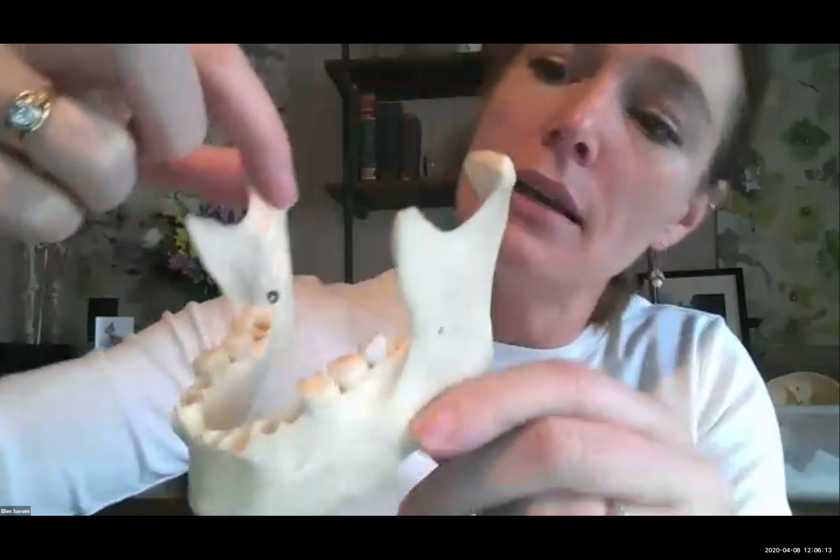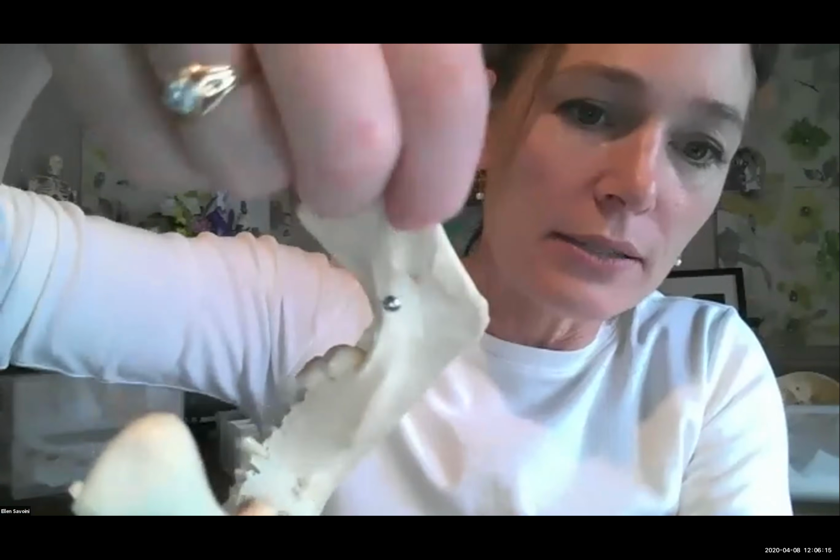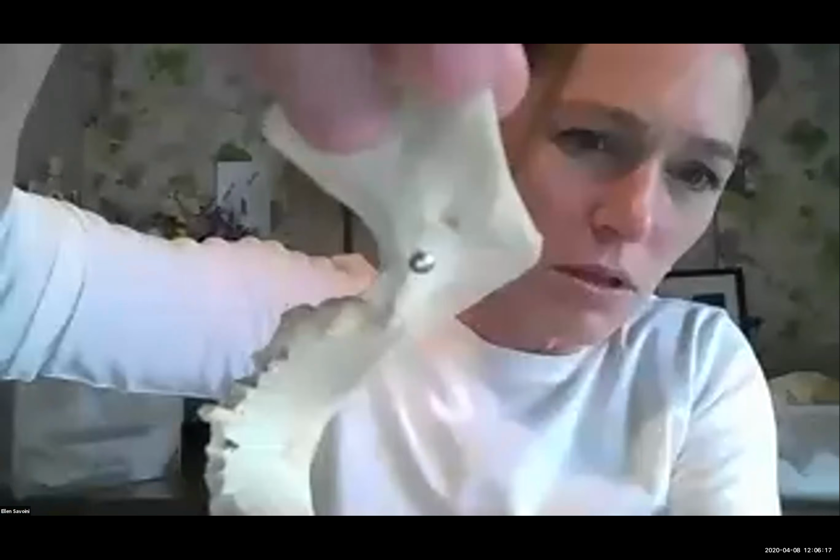But if you want your dentist to know about it, or if you're going to work in the dental field, because in this mandible, if the person were like me, and they open their mouth, I want you to look in the inside of the ramus. See, there is a little hole. See that hole?